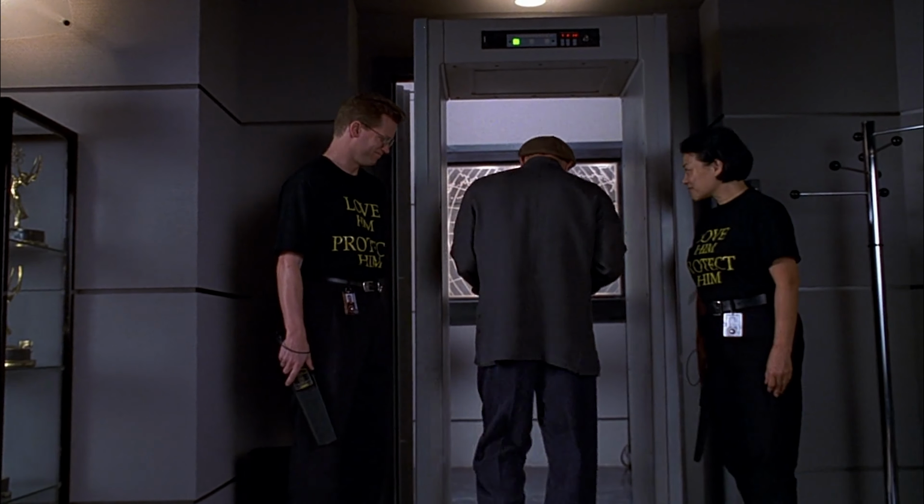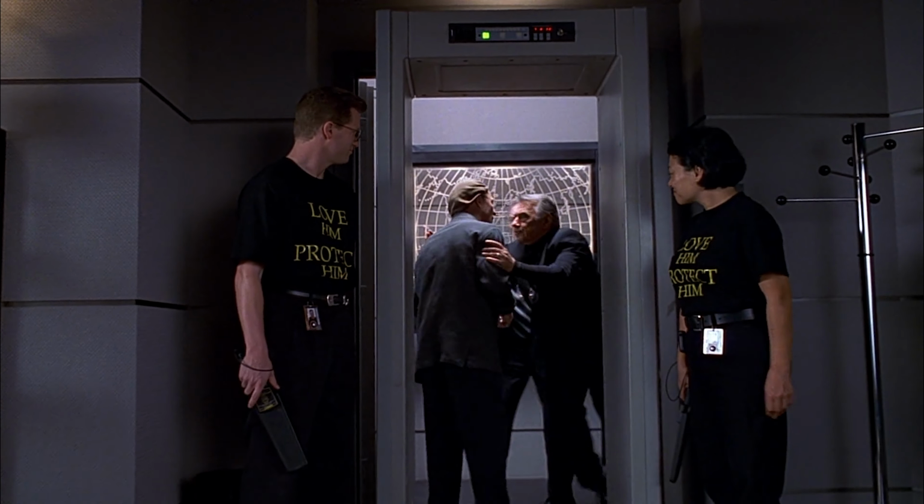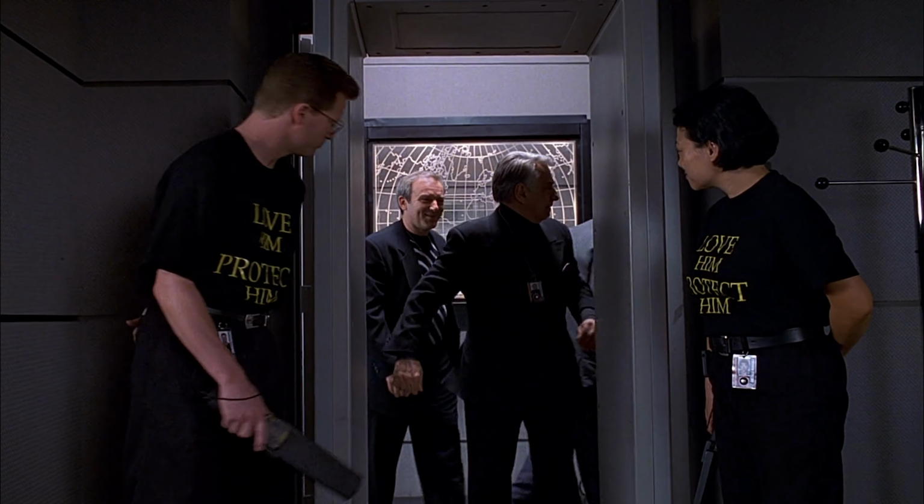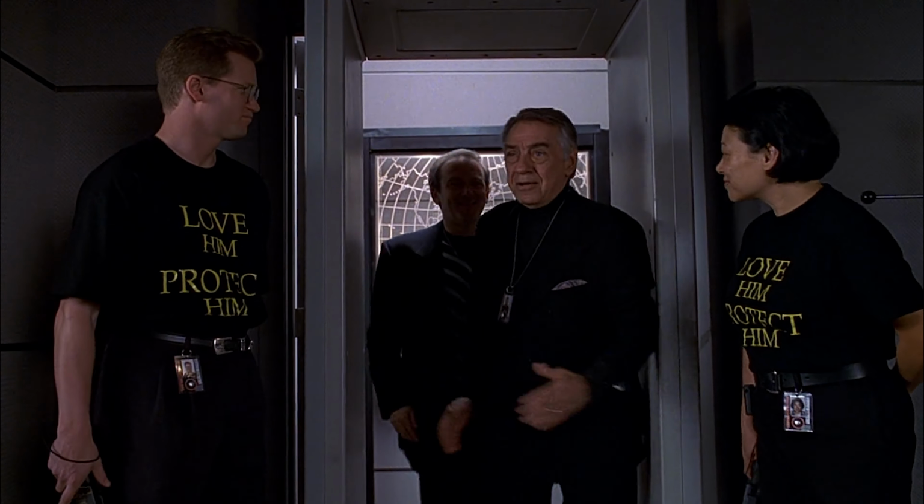The spine of the film, the concept that holds together the A plot, we don't hear it out loud, but you see it here on the shirts. Love him, protect him. Well done, everyone.